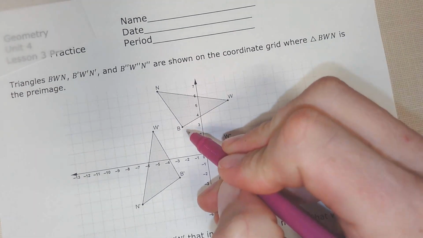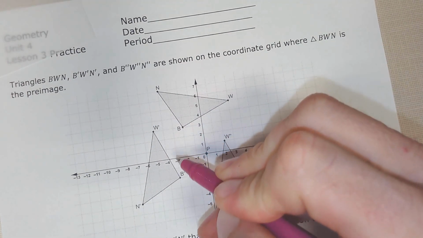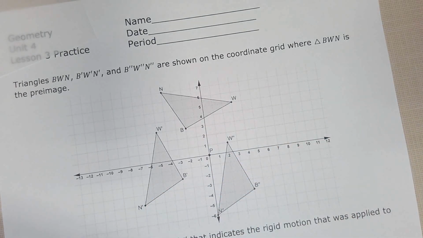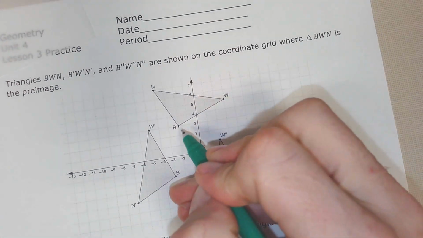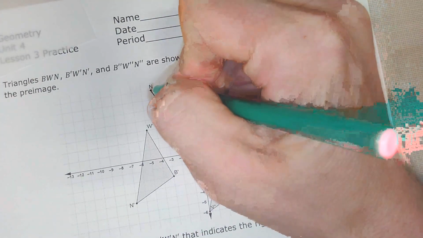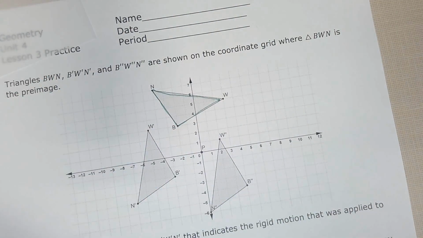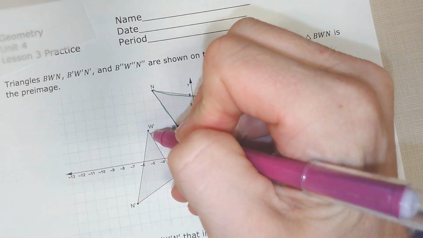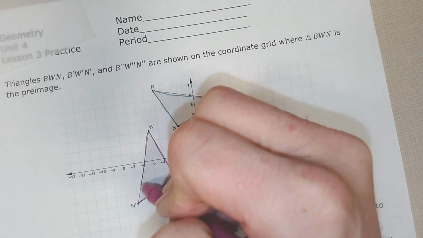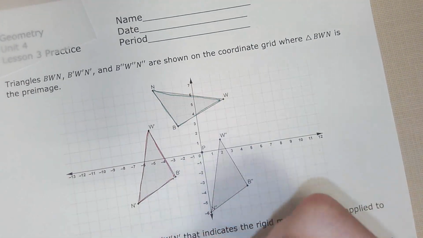You could also do some point analysis here. Call this one green, and we'll make this one burgundy.